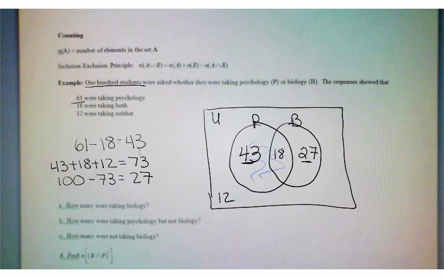So the first question is, how many were taking biology? Again, remember biology, this question does not say bio only. So biology is this entire circle here. So we're looking at the 27 taking bio only and the 18 taking both. So we actually have 45 students taking biology.